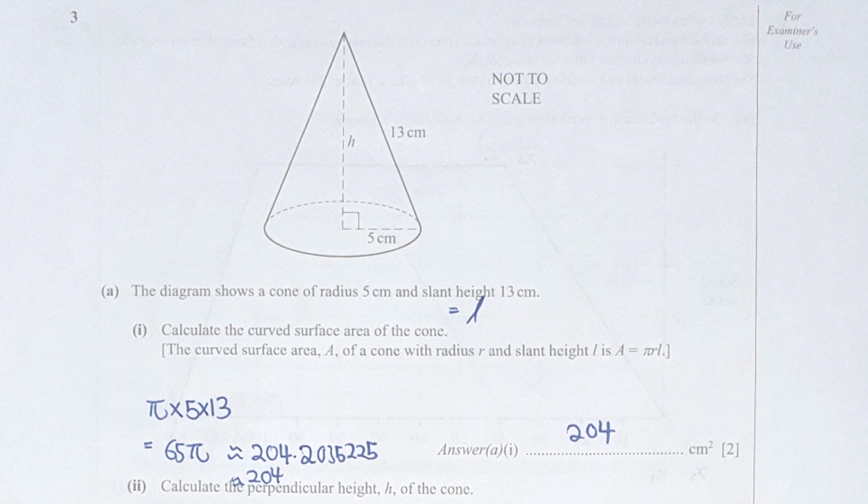Question 3. Alright, find the curved surface area of the cone. Simply take pi times 5 times 13. Okay, the slant height here is actually the L represented over there. Hence it is 65 pi, which translates into 204 cm squared.